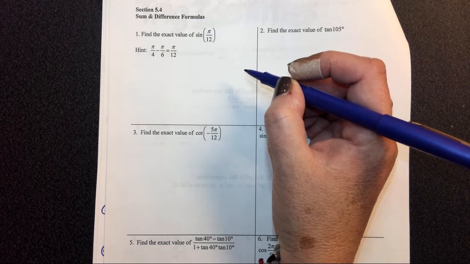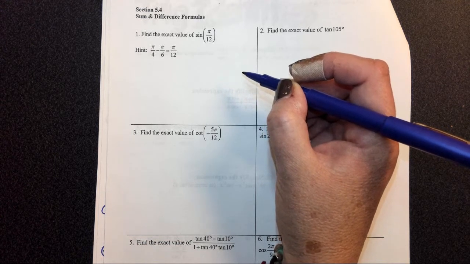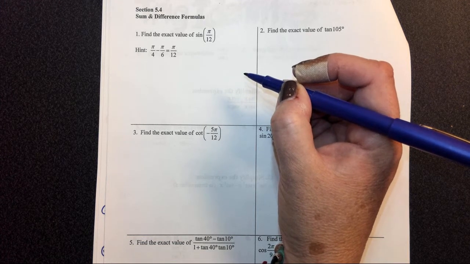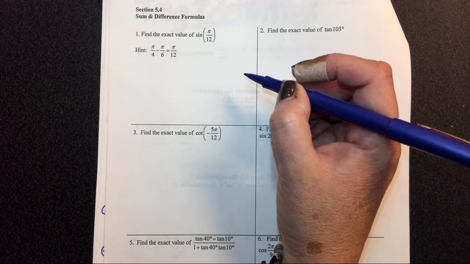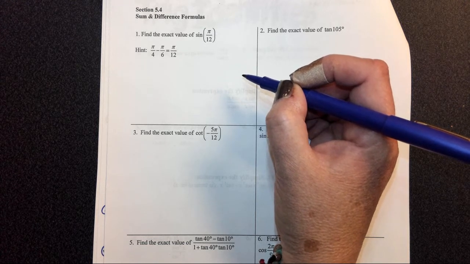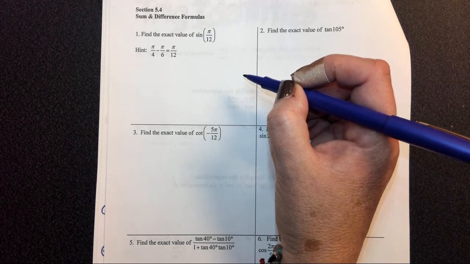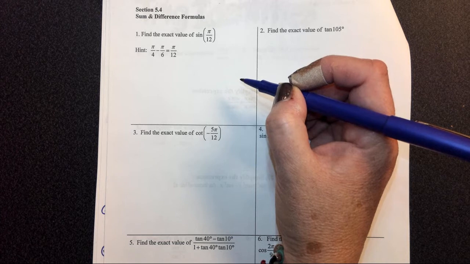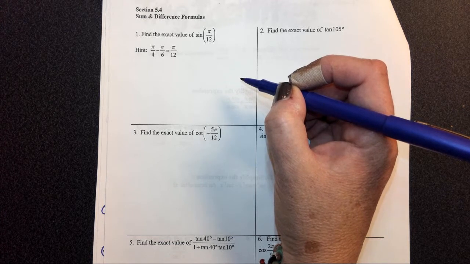There is more than one correct pair of angles that you could add or subtract together to give you that particular angle. So when you're doing your homework tonight, you may use a sum of 2 angles, and your friend may use a difference of 2 angles. That doesn't mean you won't get the same answer in the end. It just means you pick different formulas, so your work is going to look a lot different.